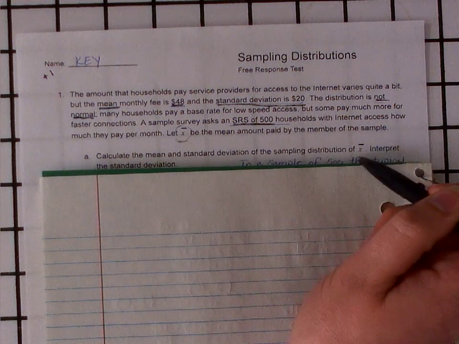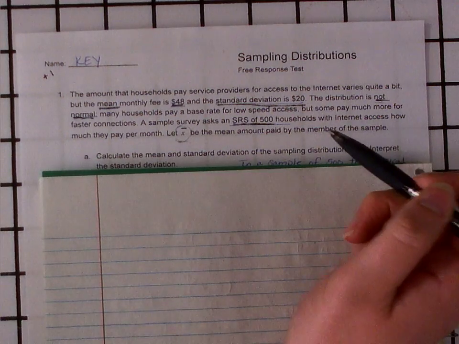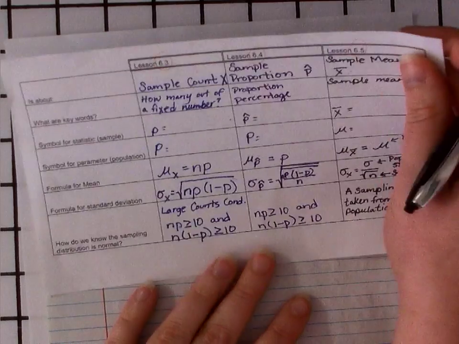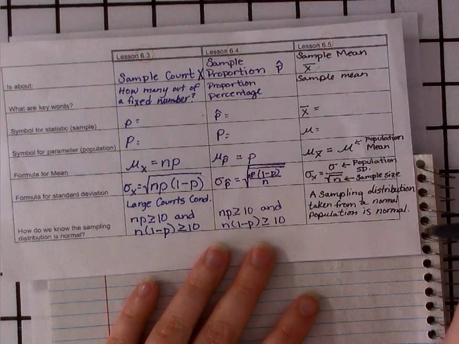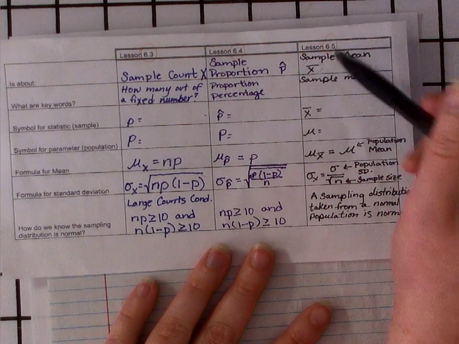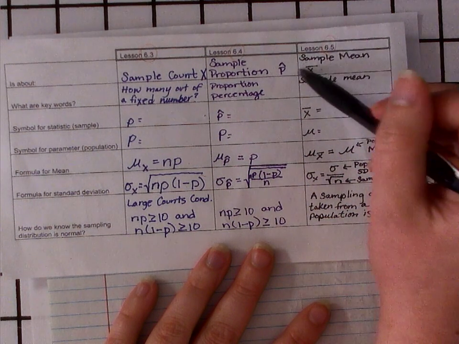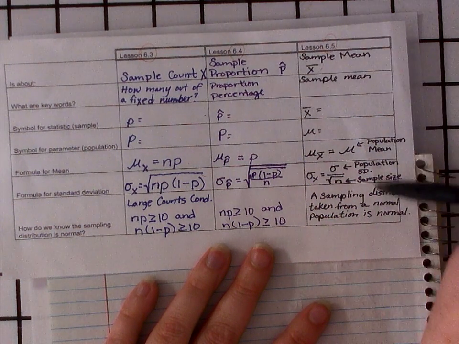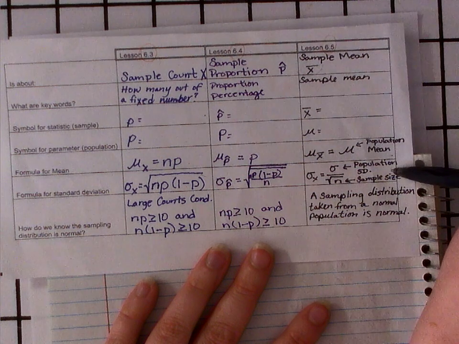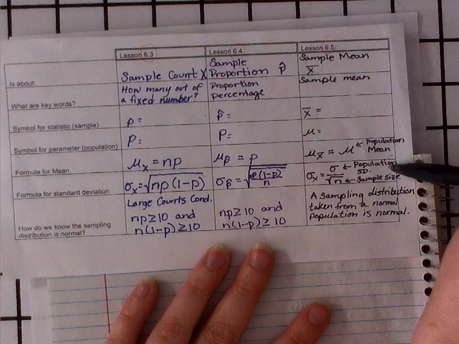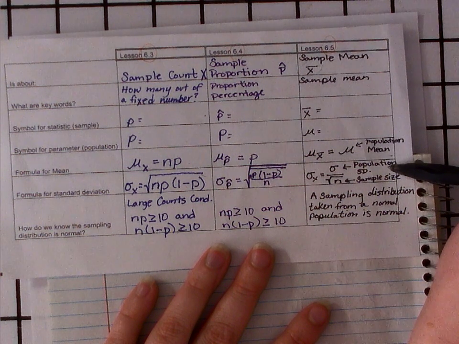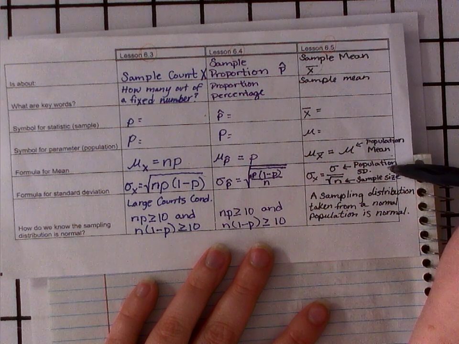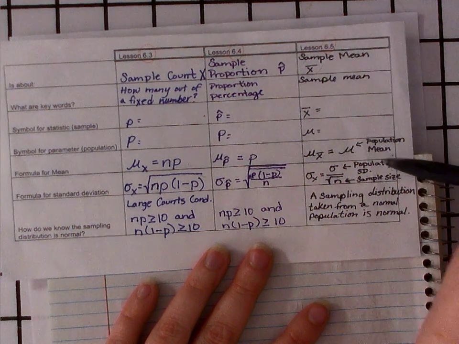The X bar tells us which of the equations we want to use from our half sheet. X bar represents the sample mean, not the sample proportion. So we're going to use these two equations for calculating the mean of the sampling distribution and the standard deviation of the sampling distribution.